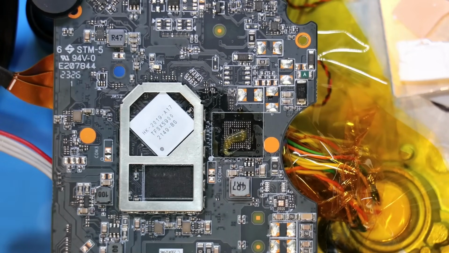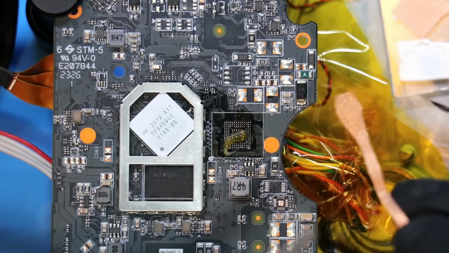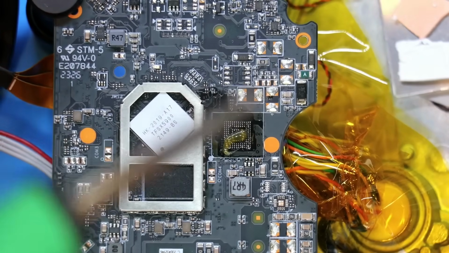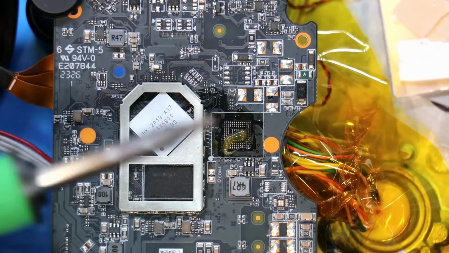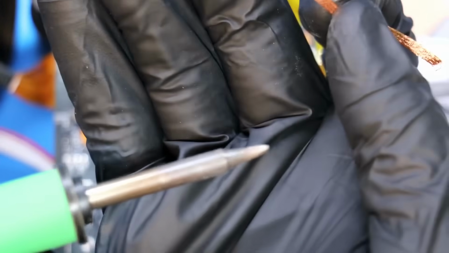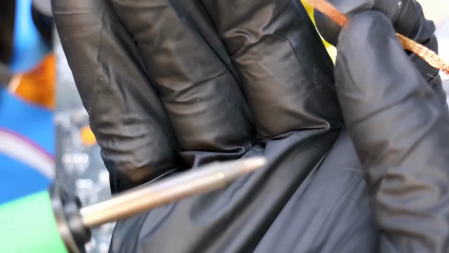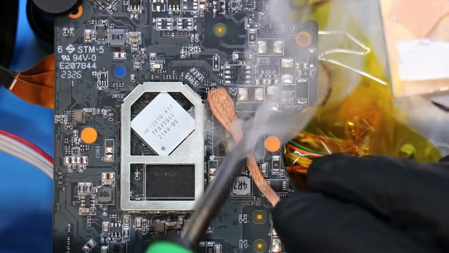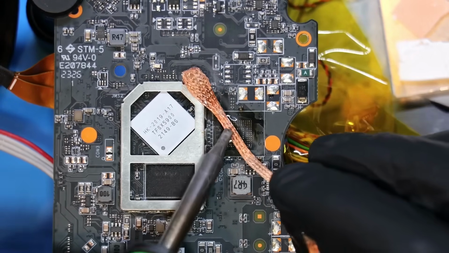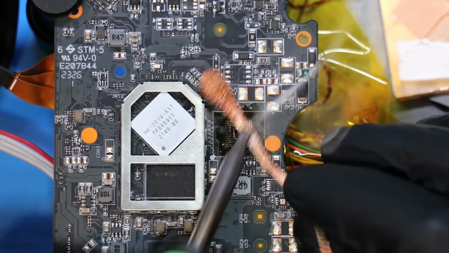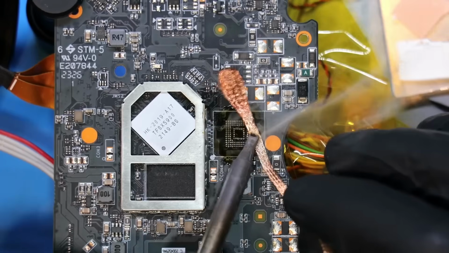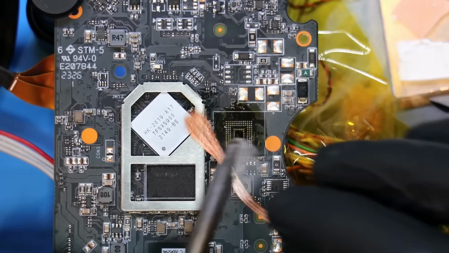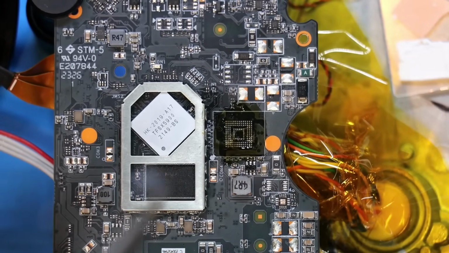Braid and soldering iron. I've really been liking my new, how do I get this in focus? Come on. My soldering iron there with the flat tip. It does a lot better at stuff like this. This kind of work right here is what it shines at. Doing this, I just want it to glide over and pick up that solder.